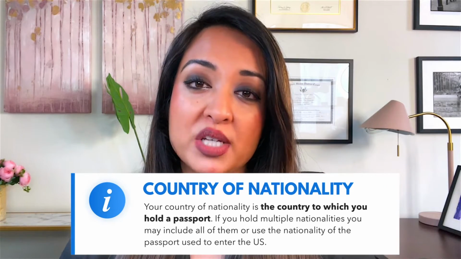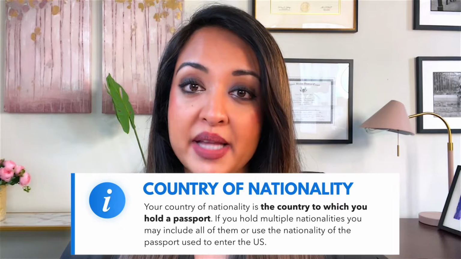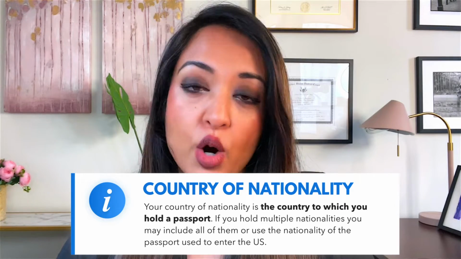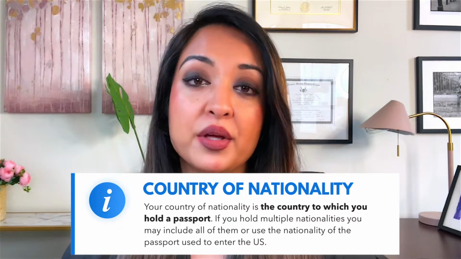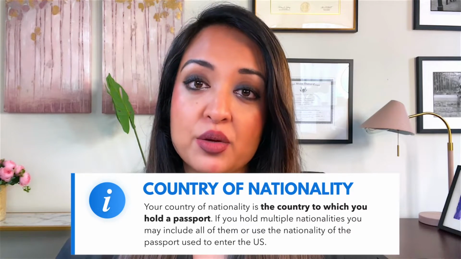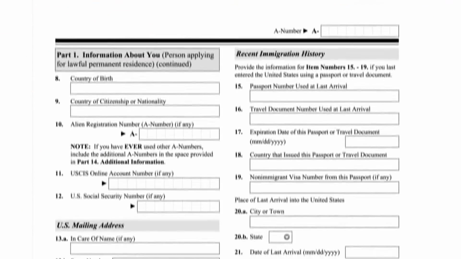Next, you will be required to put down your sex, which is either male or female, and no other option is given at this time, as well as your city or town of birth. You will also be asked to put down your country of citizenship or nationality. Now, for those of you who may not be clear on this, your country of nationality is normally the country to which you hold a passport. If you do hold multiple nationalities, you may decide to put down all nationalities in this section or use the nationality of the passport that you use to enter the US, making sure to disclose to USCIS all of your other nationalities.